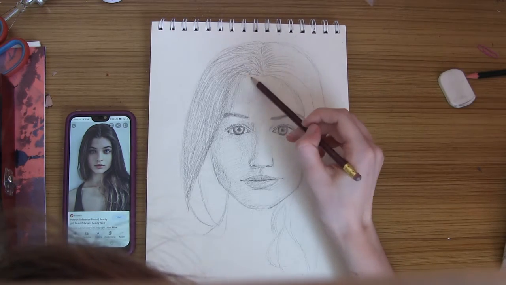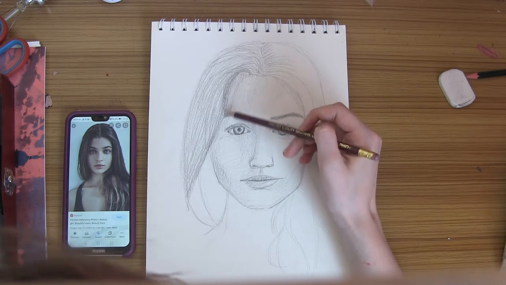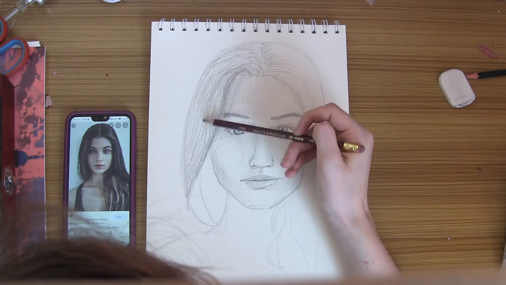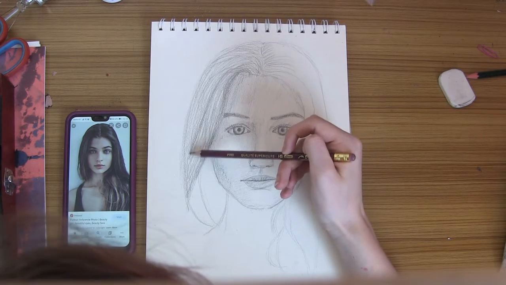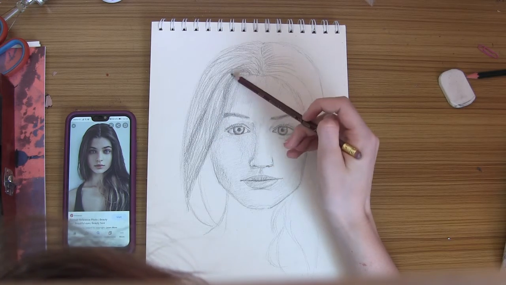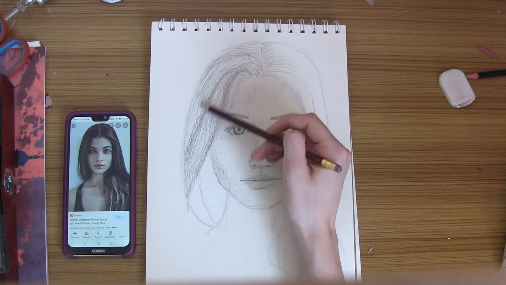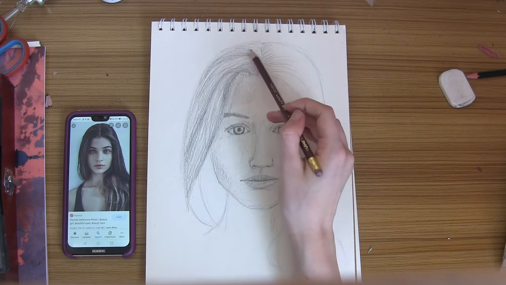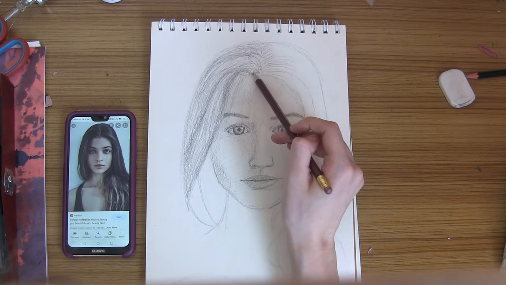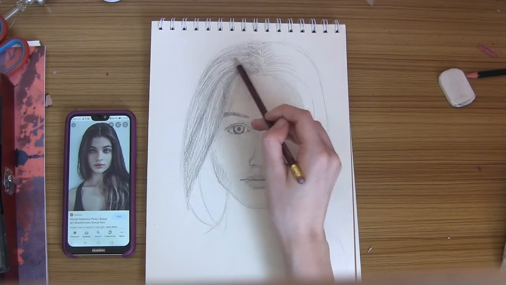For instance, this bit swoops over, so it's very dark right here, so we're going to make that darker as it comes down. There's also a bit up here that's dark. Color that in to make it all darker.